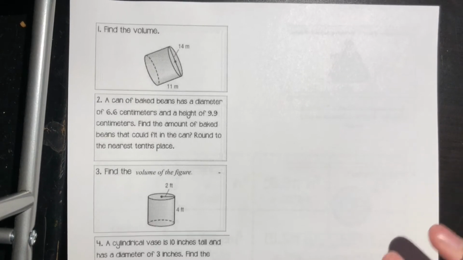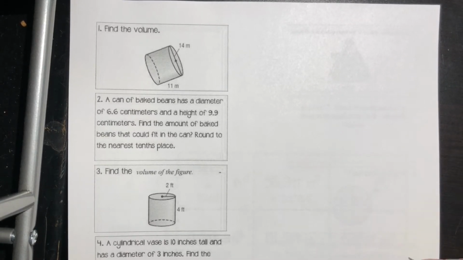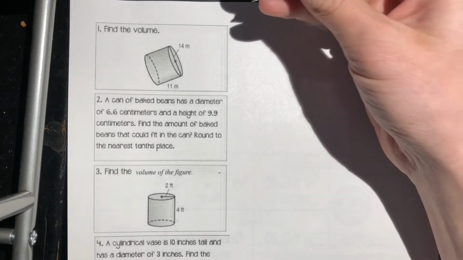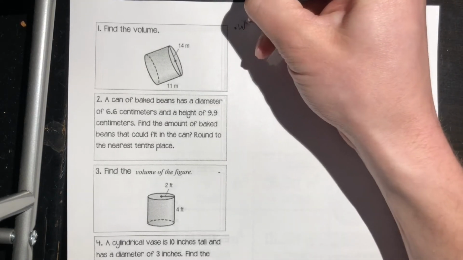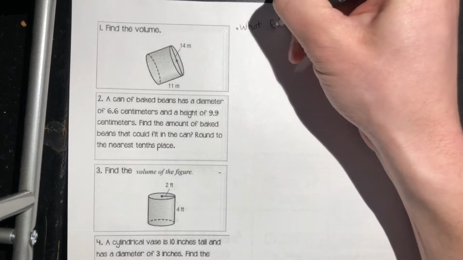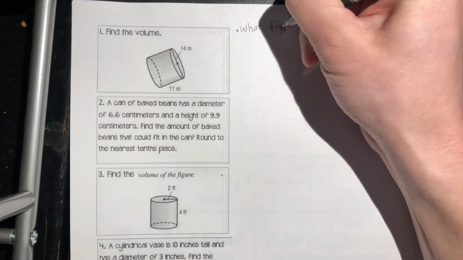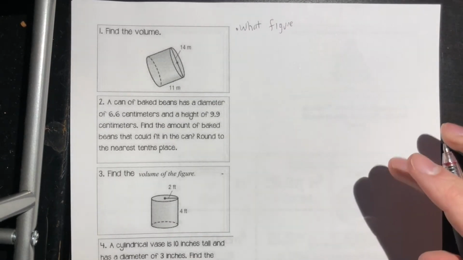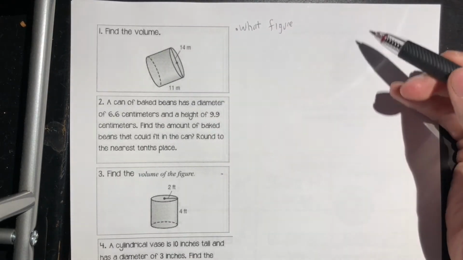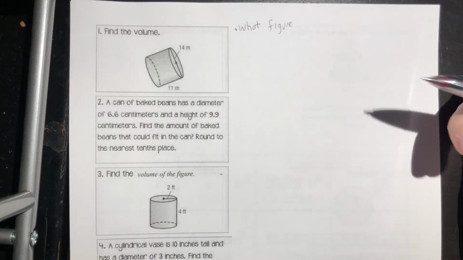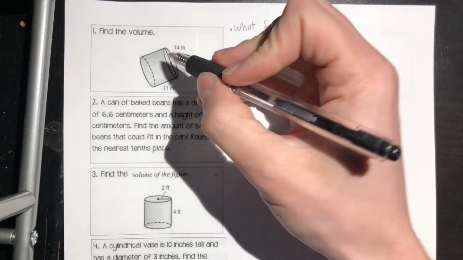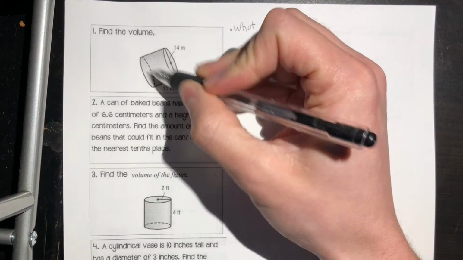All right, so find the volume. The first question we want to ask ourselves is, what figure is this? My options are cylinder, cone, sphere, hemisphere. So this shape has two circular bases. It is a cylinder.